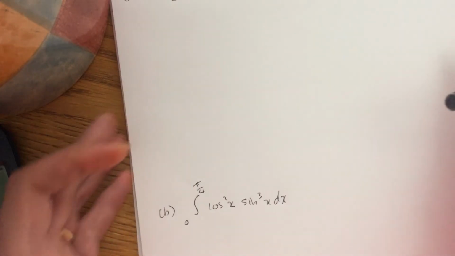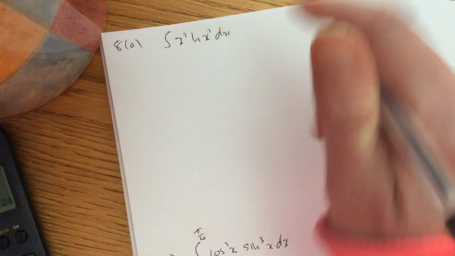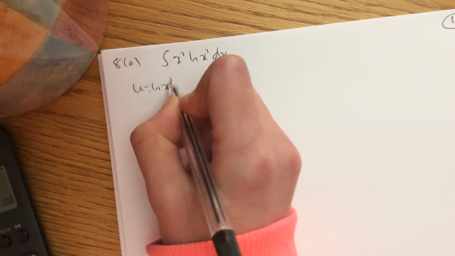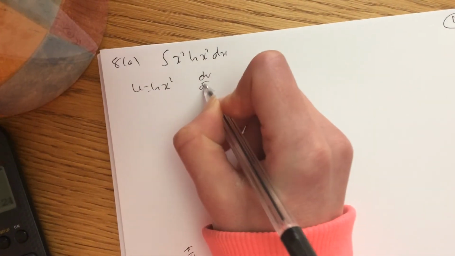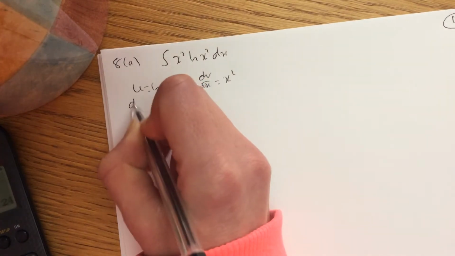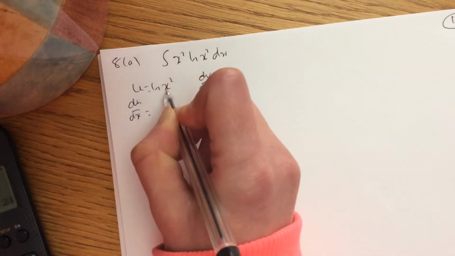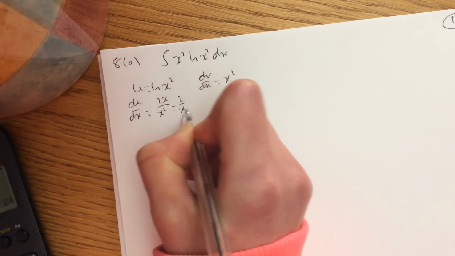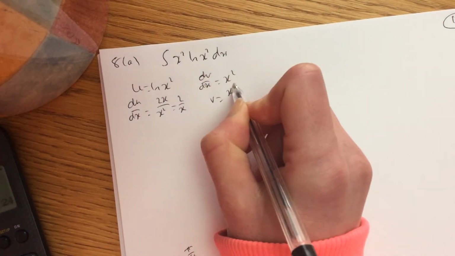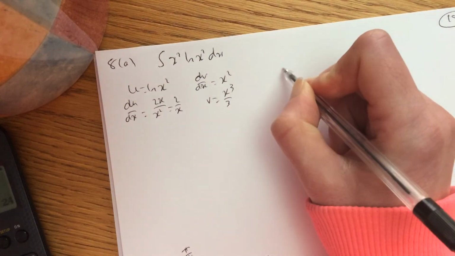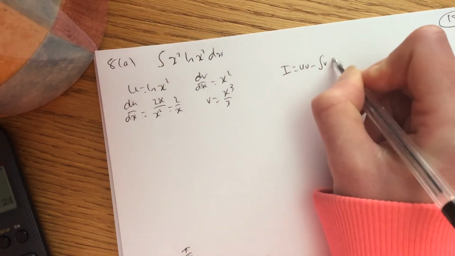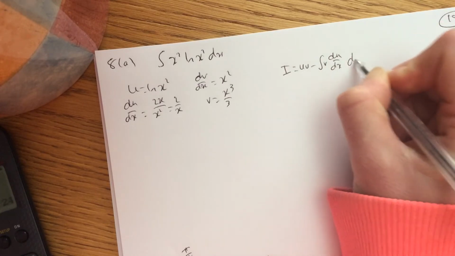Okay, so integration by parts. And if you can remember, whenever you're doing integration by parts, u is always the log. So dv by dx is the other one. Differentiate this. To differentiate the log, it's a derivative over the function, so that gives the 2 over x. To integrate this, just add 1, divide by it. So using your formula, your integral becomes uv minus the integral of v du by dx dx.